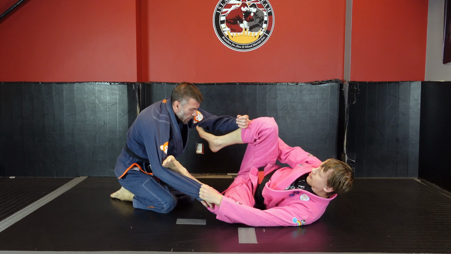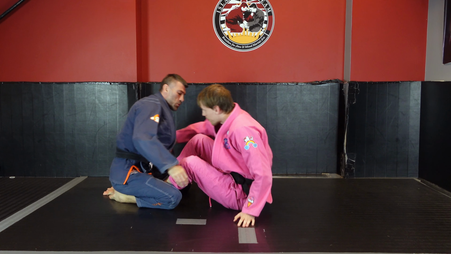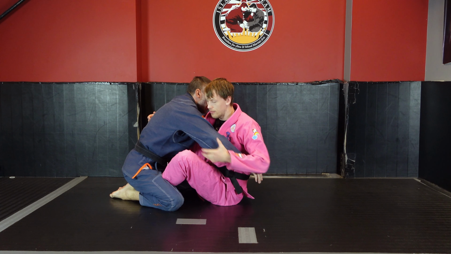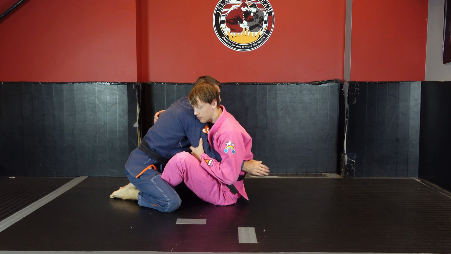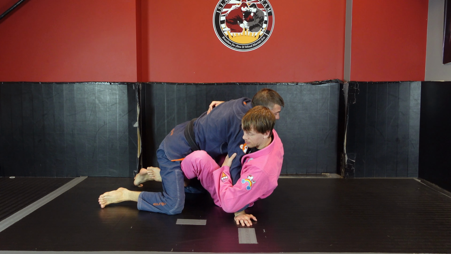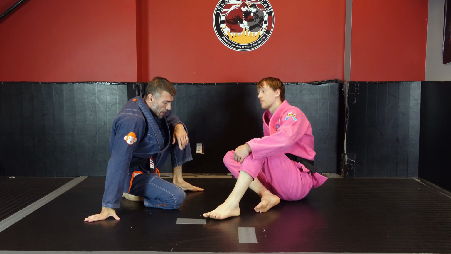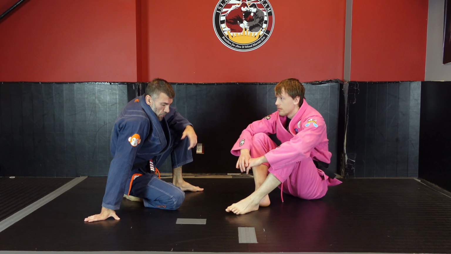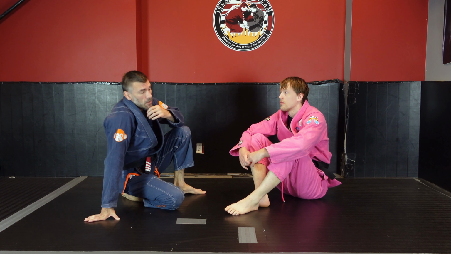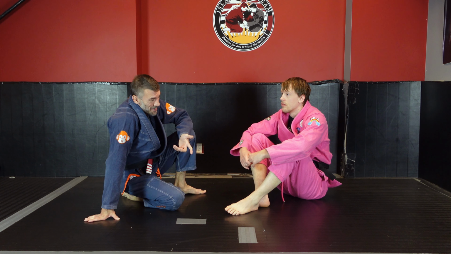If Rory puts me in butterfly guard for a second, another example of this would be Rory's controlling my elbow in this case. So as he goes to sweep me, I try and post my hand. So you can substitute your hand for your elbow, you can substitute your elbow for your hand, you can substitute your knee for your foot. The other post switching methodology here is to use your head.